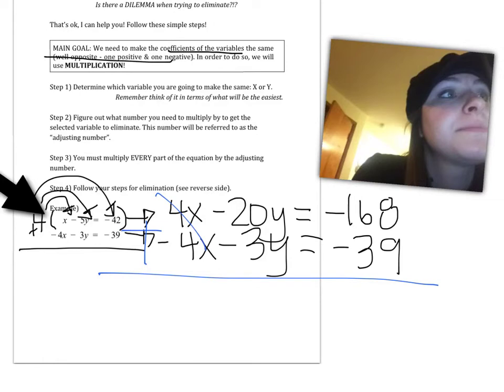I'm left with negative 20y plus negative 3y, which would give us negative 23y equals negative 168 plus negative 39. And that should give us negative 207.